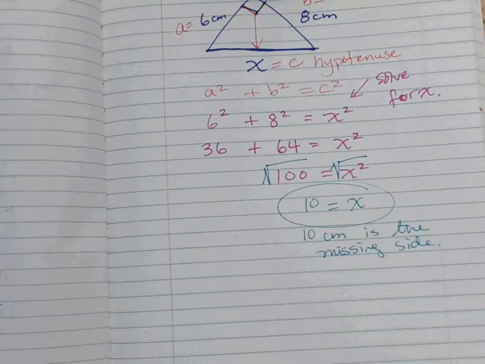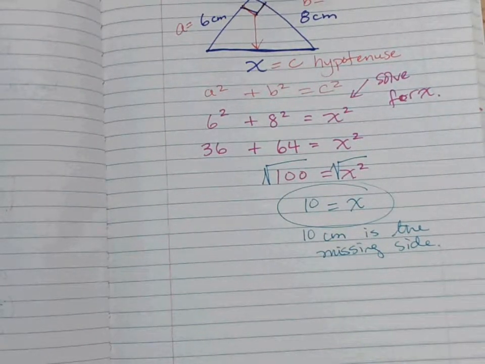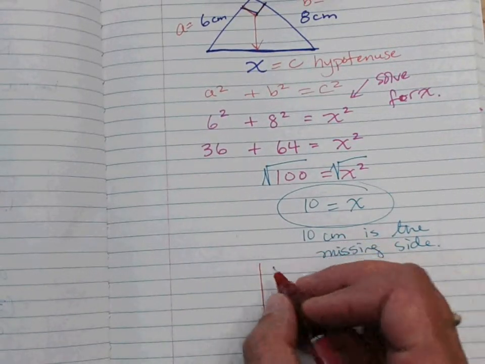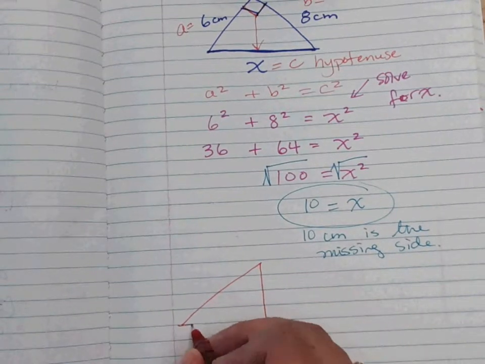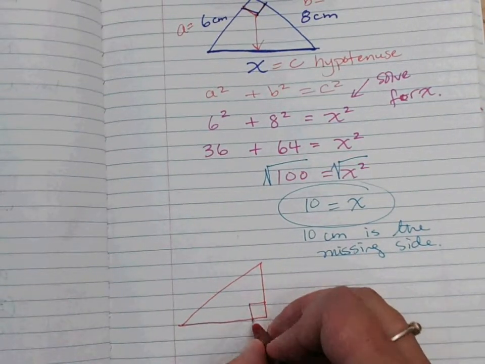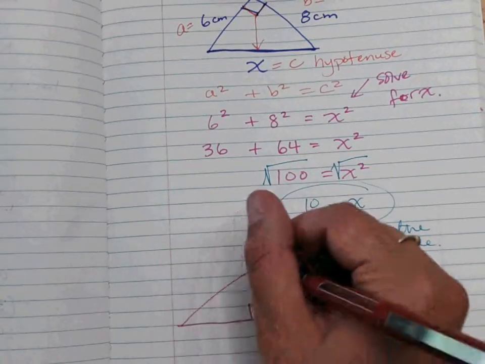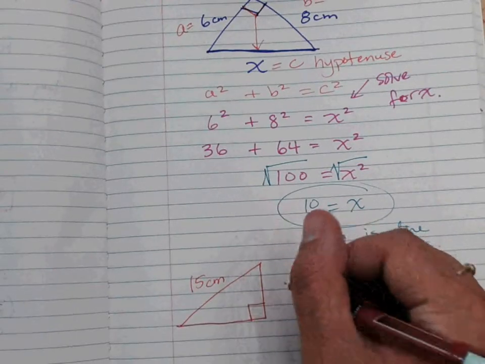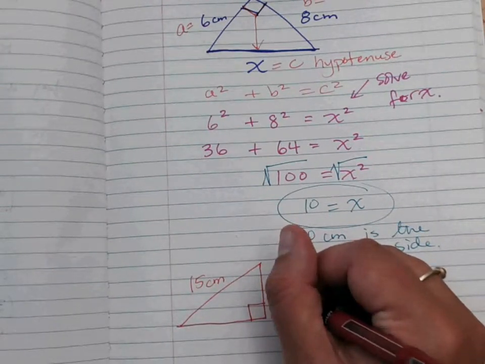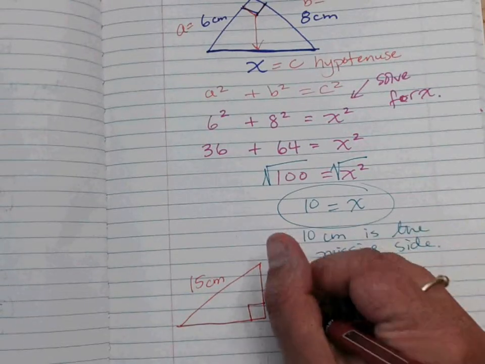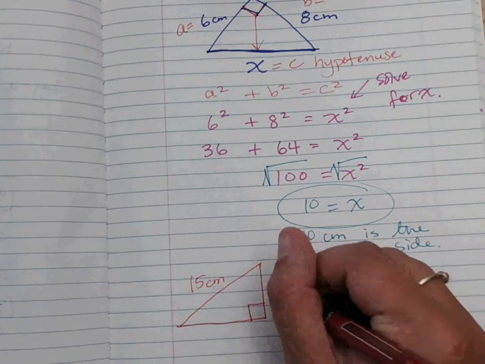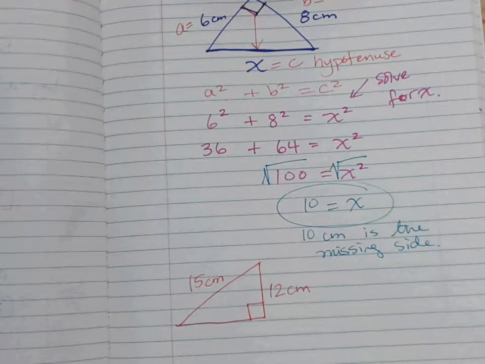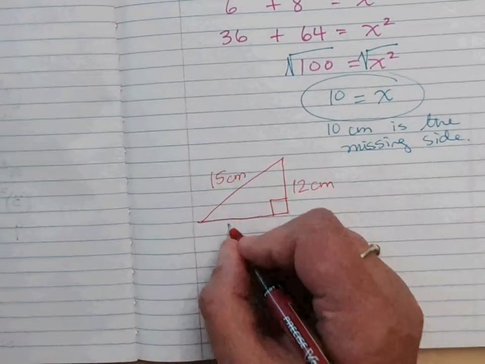Okay, so let's try another one. These aren't always going to work out super evenly, but let's try another one. This time I'm going to draw the triangle a different way. Here's my right angle. This time I know that this side is 15 centimeters, and I know the height is, hold on, let me think, 12 centimeters. Okay, so this is my missing one right here, x.